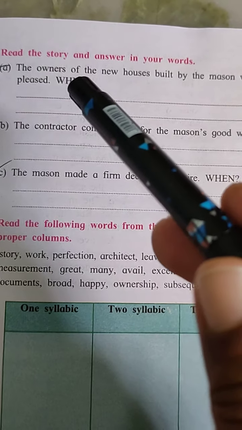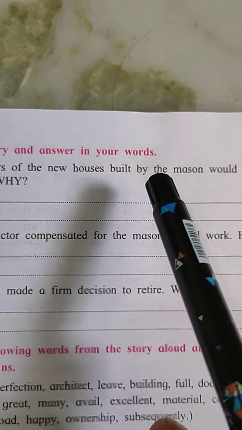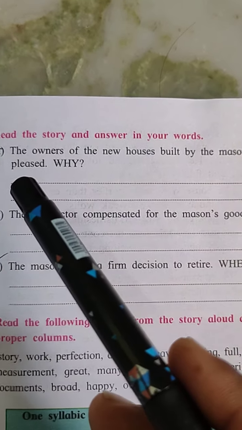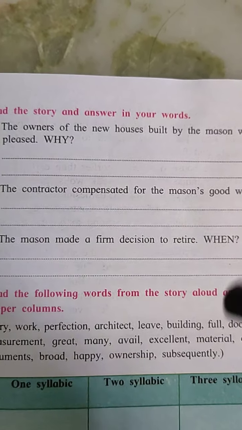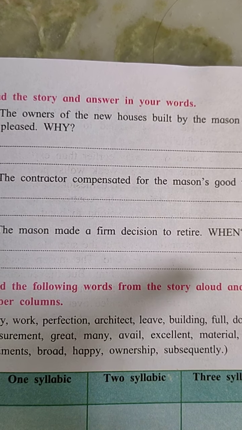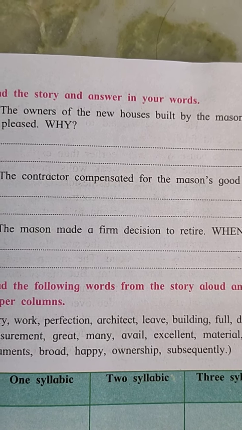Read the story and answer in your own words. Why would the owner of the new house built by the mason be extremely pleased? त्या गवंड्याने नव्याने बांधलेल्या घर मालकाचा अतिशय खुश असत का? The mason was a very good workman.